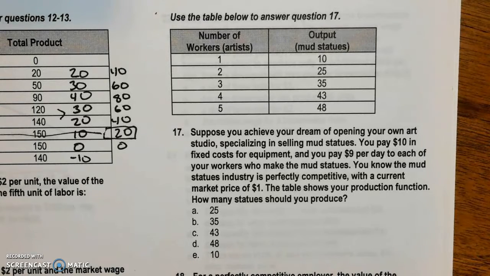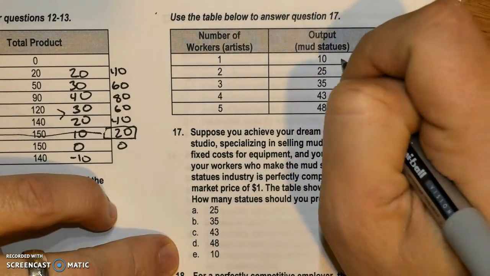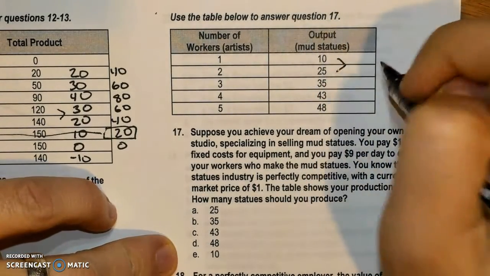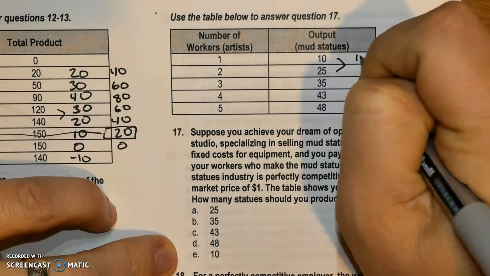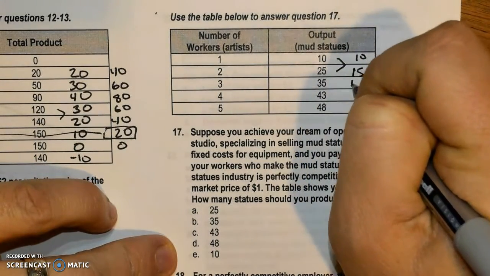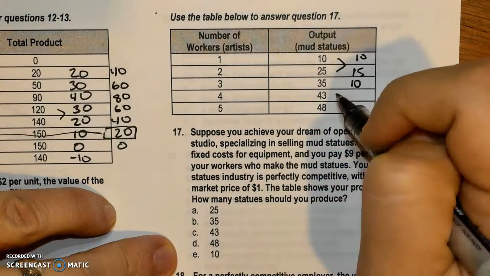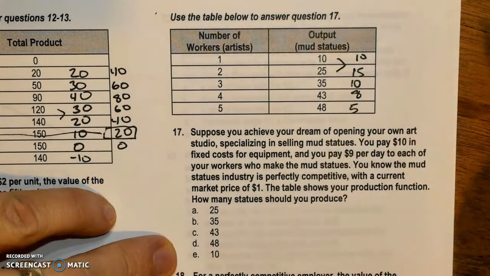How many statues should he produce? Okay, so this is actually just going back to basics with calculating out marginal costs of workers. And so right here you have 15. So the first worker produces 10, the second worker produces 15, the third worker produces 10, the fourth worker produces 8, and the last worker produces 5.